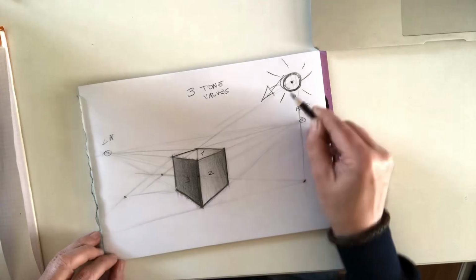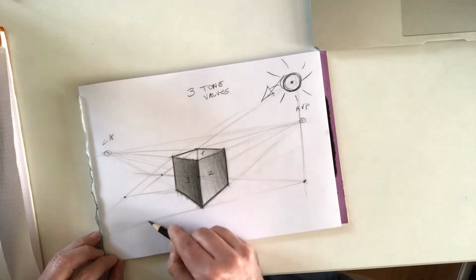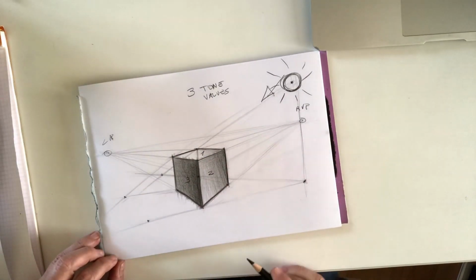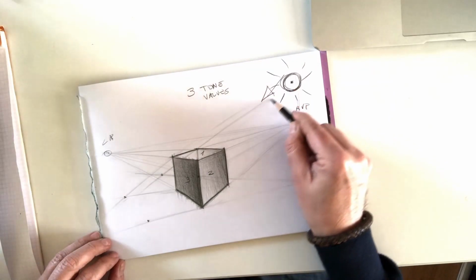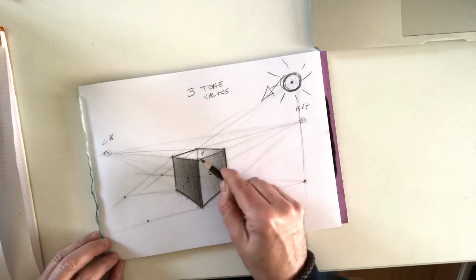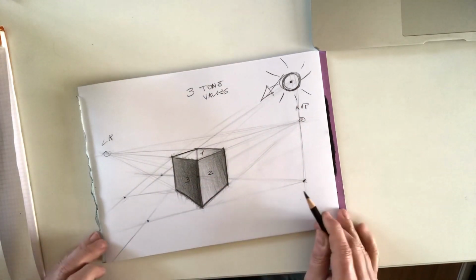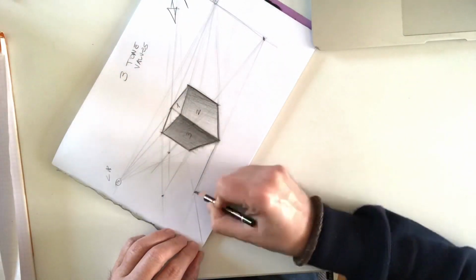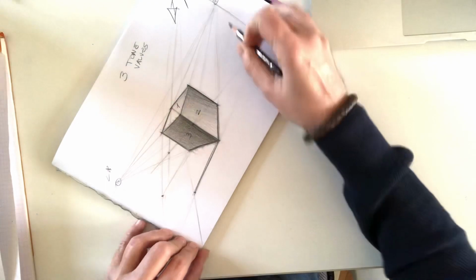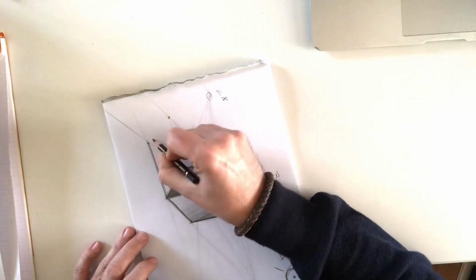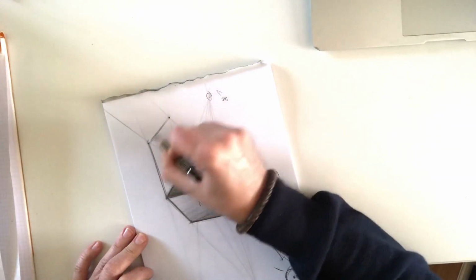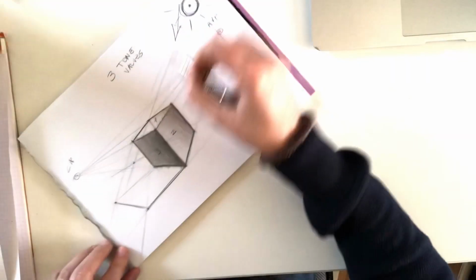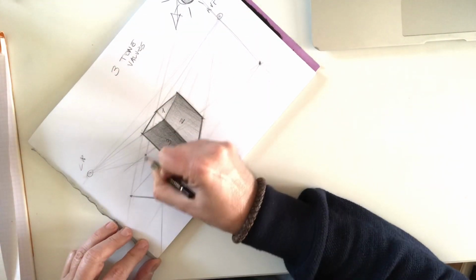And this one is gonna be basically here, okay? So from here to this, going there. So look what happens now. If we put together those points, we have the cast shadow of our cube.